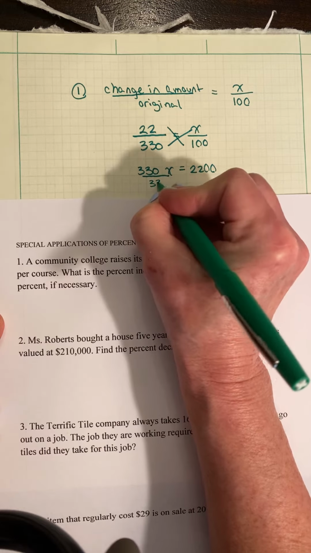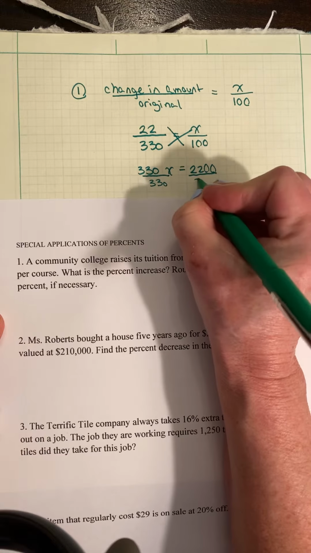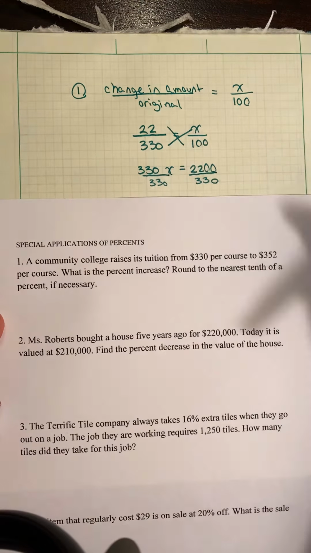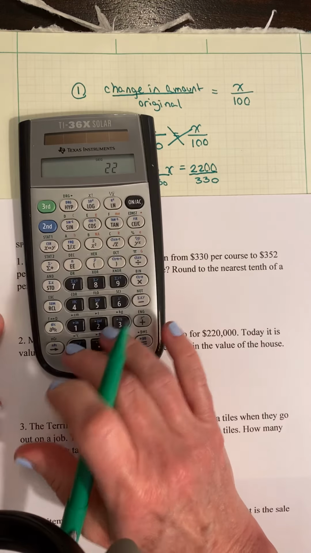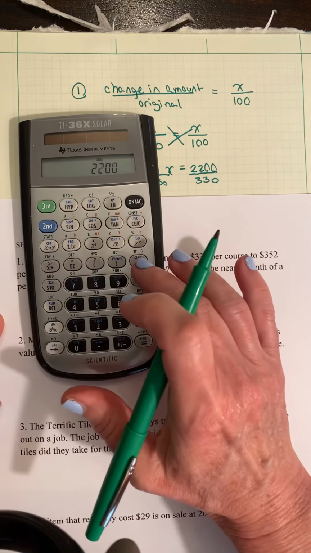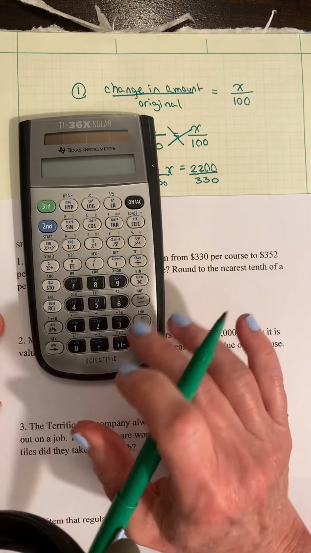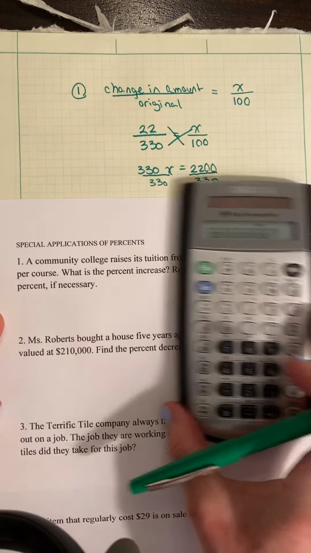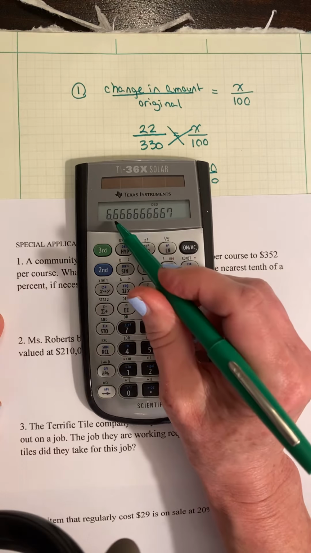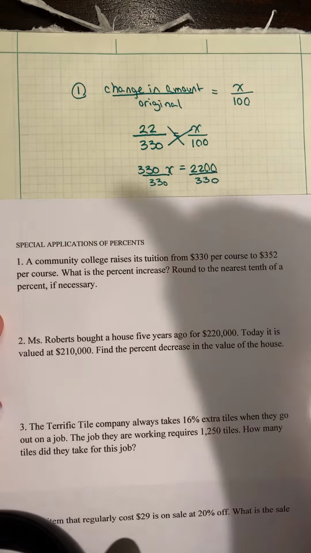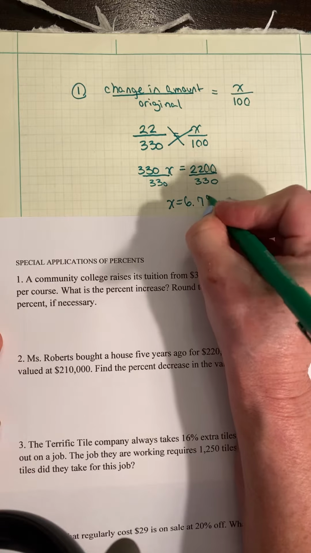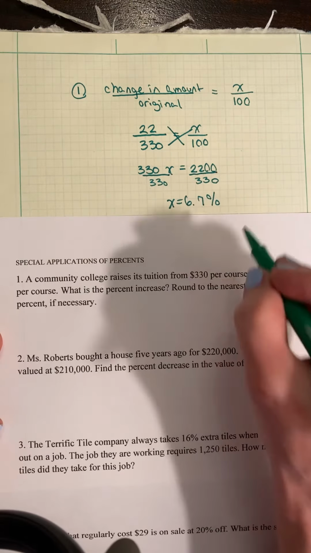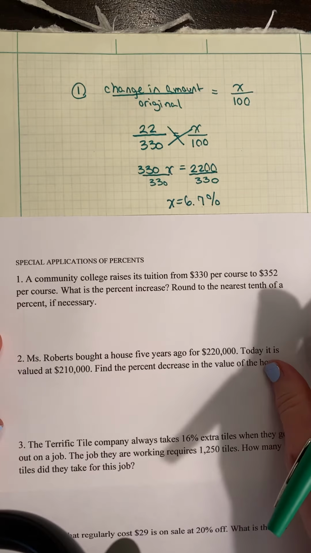Divide by 330. And let's put this in a calculator. So we have 2200 divided by 330. And it says to round to the nearest tenths, that's one decimal place, so that would go up to a 7. So that is a 6.7% increase. And remember, the answer is a percent. Don't forget that percent sign.